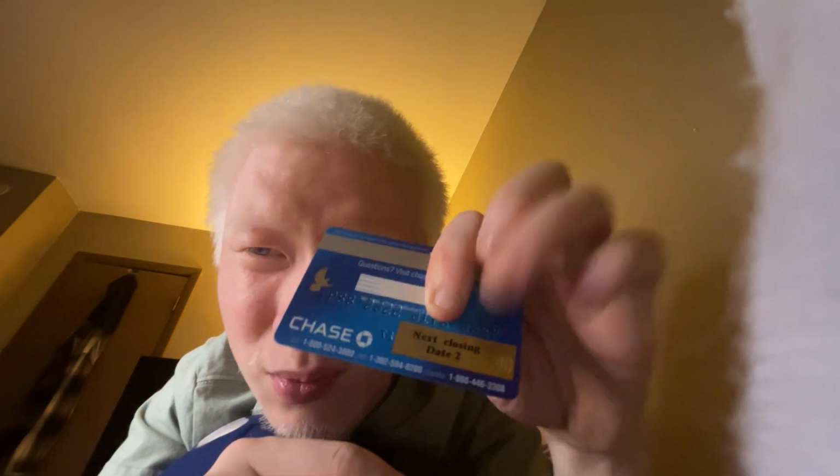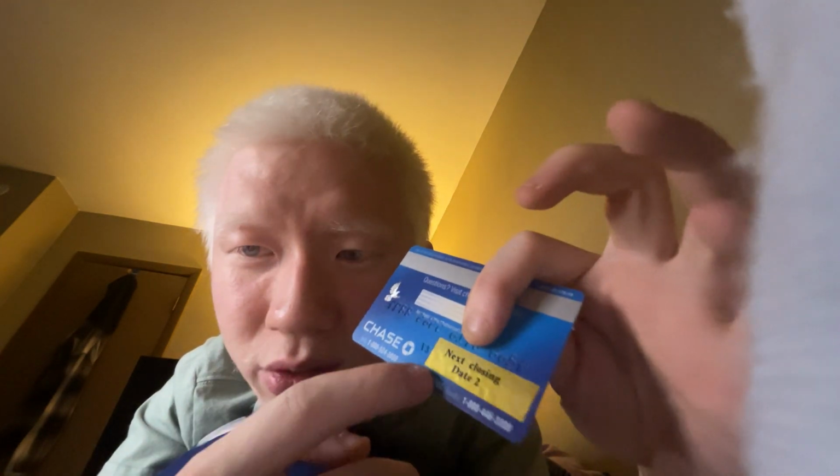So yeah, anyway, that's basically it. And over here I have a closing date, which tells you when this card closes, when you need to remember to pay for this card, and all of that stuff. And now one more card. This card I recently got. This one is the Capital One Quicksilver.